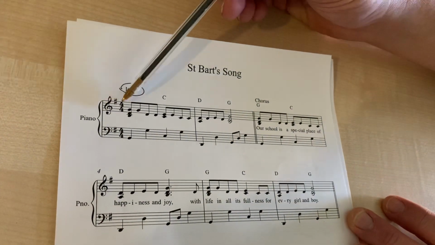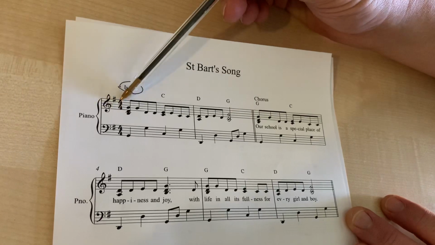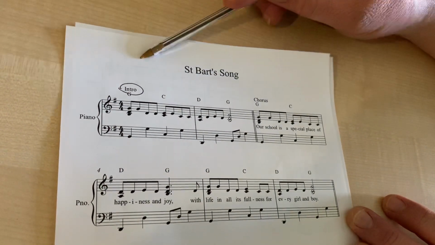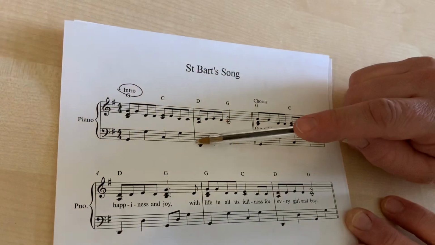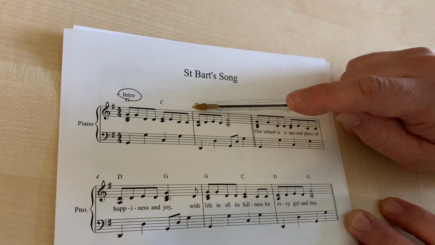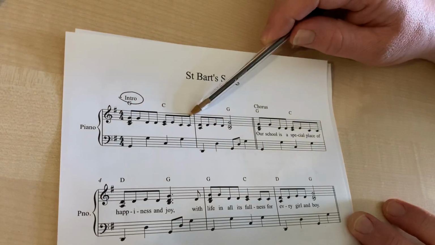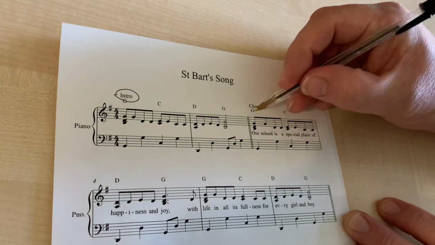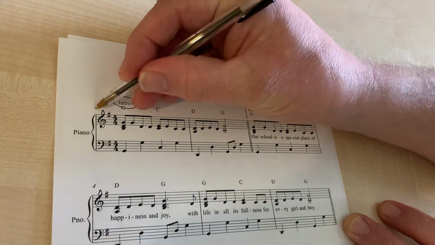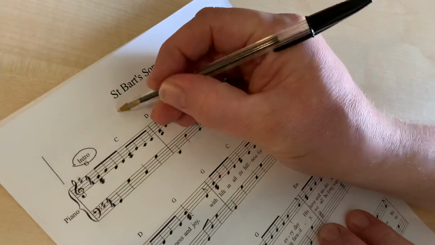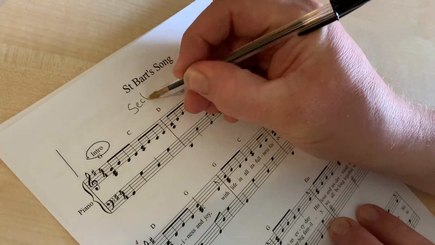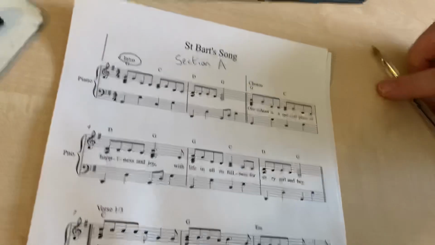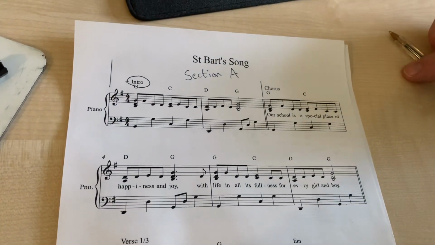And this 4/4 tells us there are 4 beats in a bar. 1, 2, 3, 4. And that line there shows the end of a bar. So we've got a bar of 4 beats and then another bar of 4 beats, and that's the end of the intro. We're going to call this section A, and I'm going to show you how to make section A now in GarageBand.